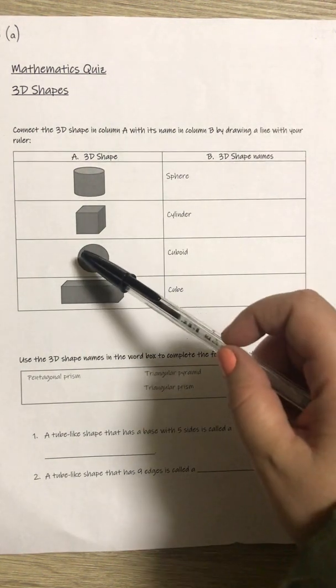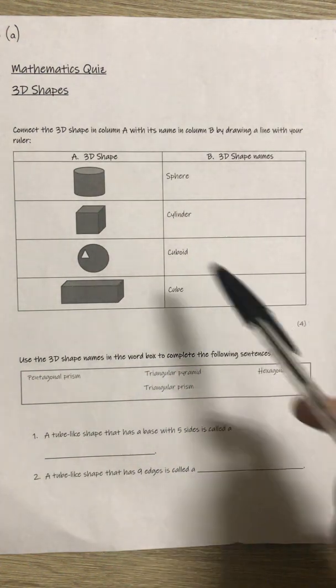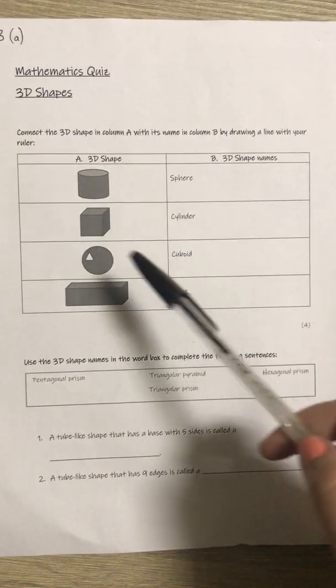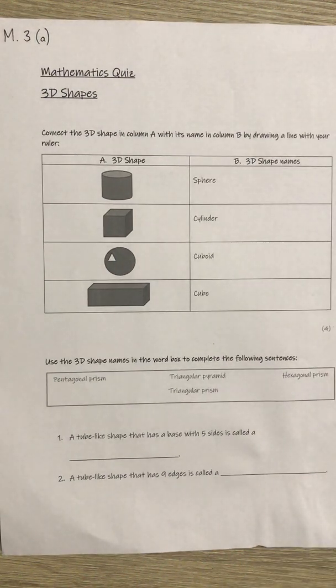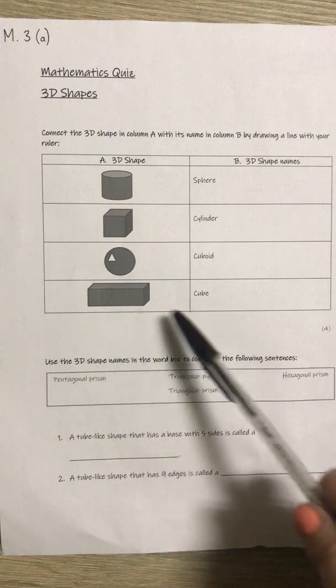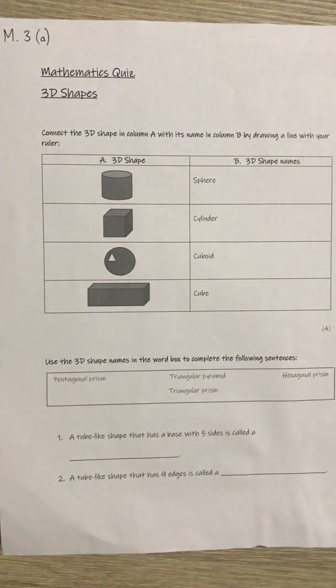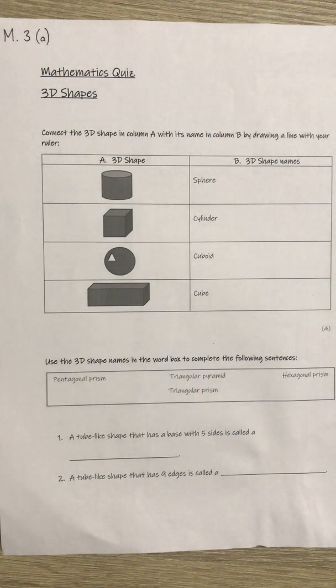Next one, I tried to make it look like a ball so that you can see, or a bubble, but it didn't want to come out nicely. So it's basically a ball. Is this a sphere, a cylinder, a cuboid, or a cube? Connect it to the correct name. And then the last one, it's this long stretched rectangular shape, but there's a square on each side on the other faces. So, is this a sphere, a cylinder, a cuboid, or a cube?